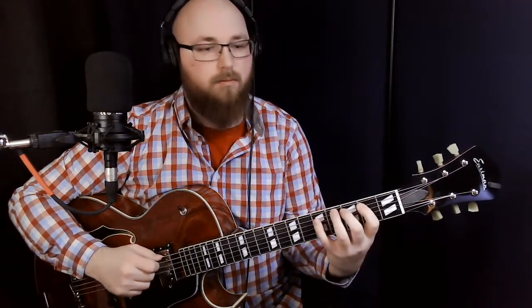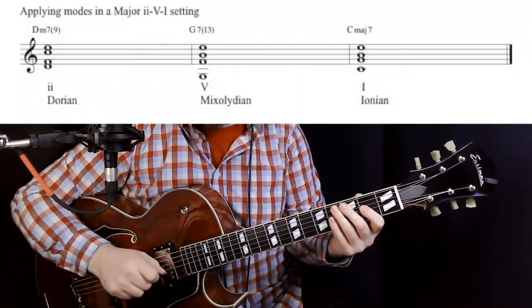Okay, so applying these, we're going to apply the Dorian scale to the 2 chord in a major key. In this case, it's going to be D Dorian, so off the 5th fret. Mixolydian for the 5 chord. That'll be G in this case. And then Ionian for our 1 chord. And that's C in this case. So everything's staying within the key. So D minor is Dorian. G7 is Mixolydian. C major is Ionian. So that's going to sound like this when you put it against the chords.